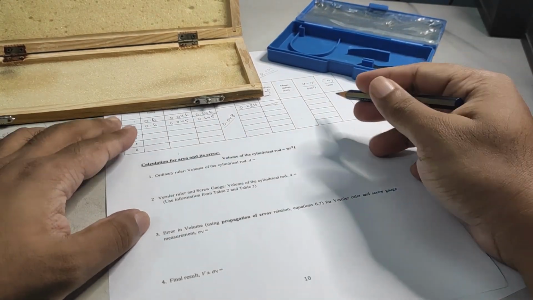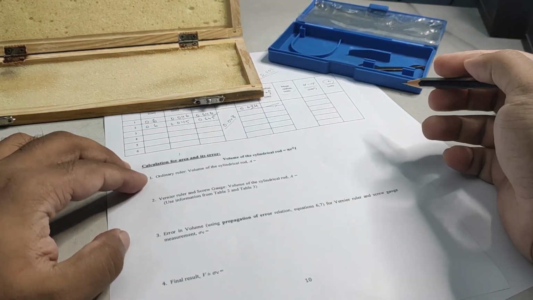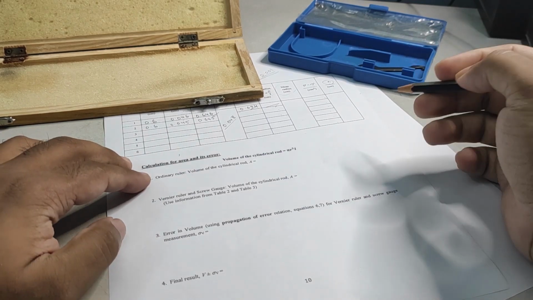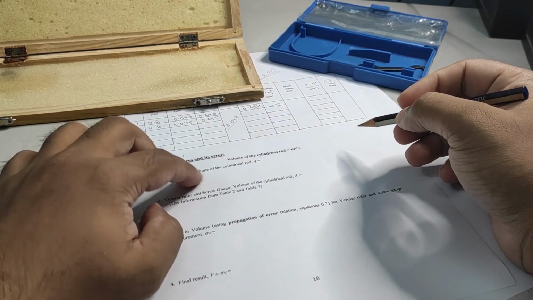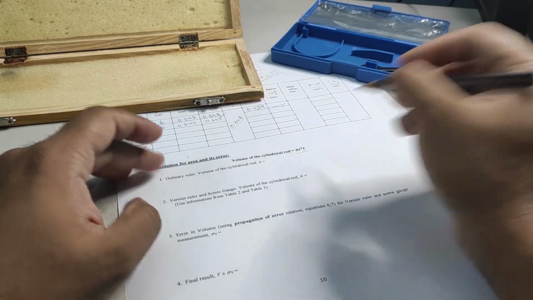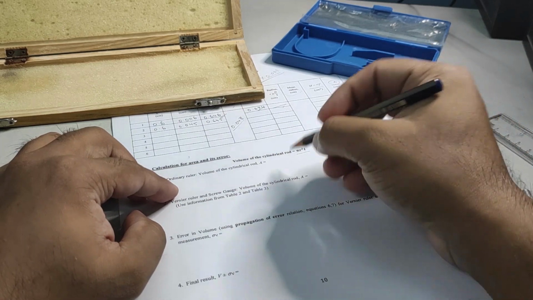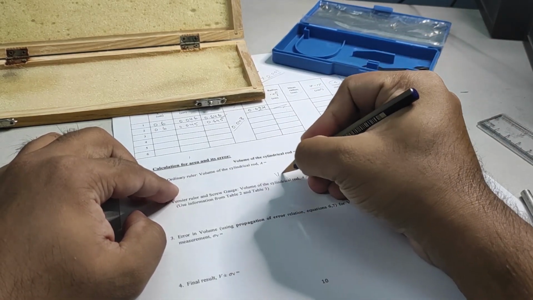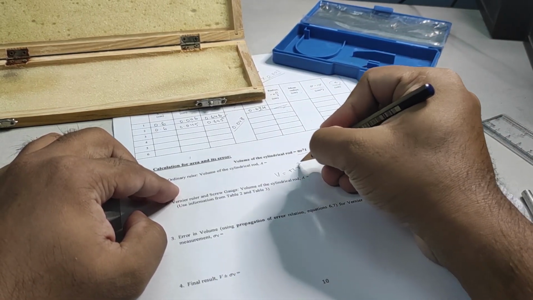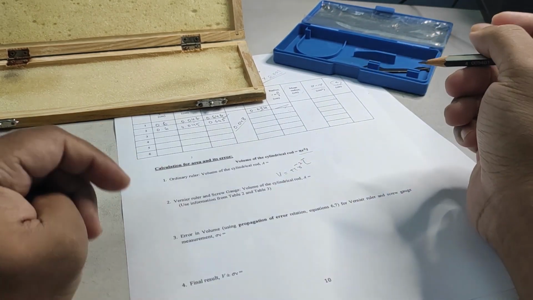Finally, after getting all the results for our experiment, we do the question answers. So the question answers are quite simple. First of all, we have the ordinary ruler volume of the cylinder. We have the formula for volume. We use the average values we got using the scale or the ordinary ruler to find the volume, where V is equal to pi r squared L, where we take the average R and the average L.